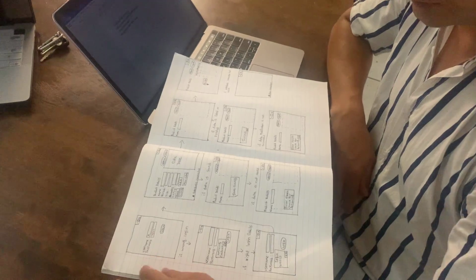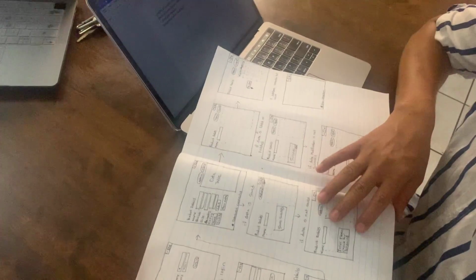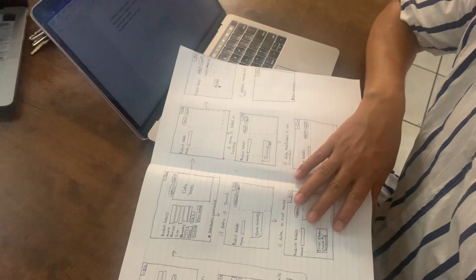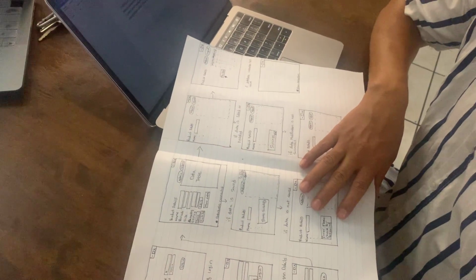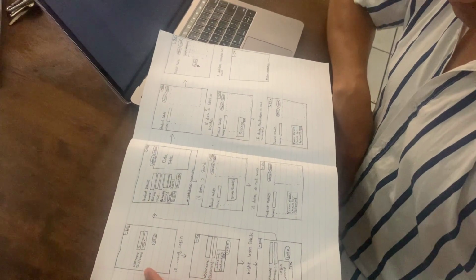Hi, for the paper prototype review from Team 7, I have a user, and let's see how he's going to use the application for the first time. Could you please tell me, what do you think after looking at the prototype, how are you going to use the application? It's pretty much clear with your prototype.